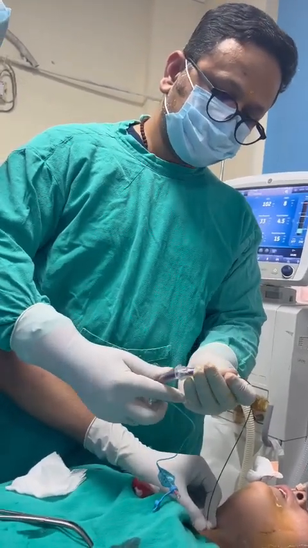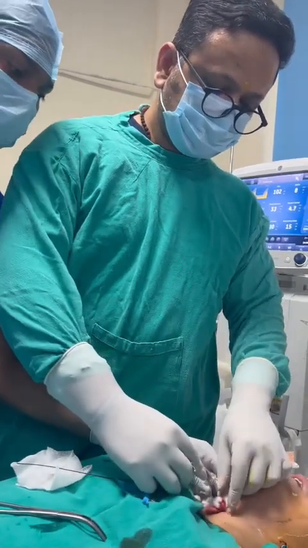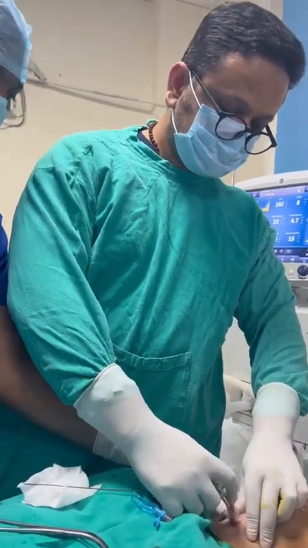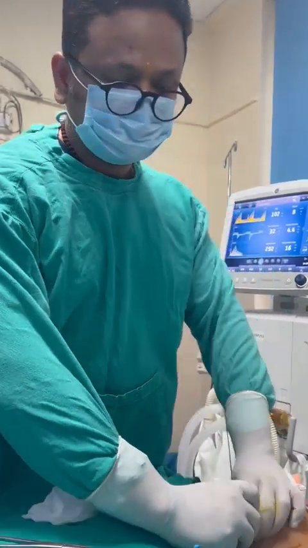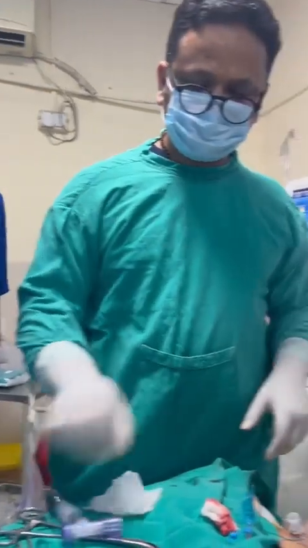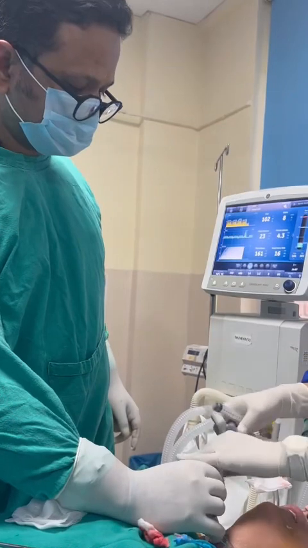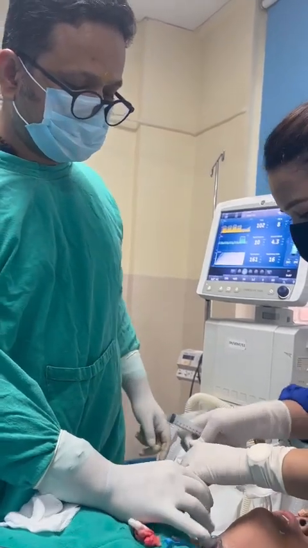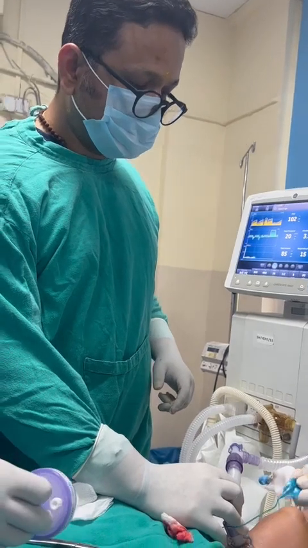Actually, with a short neck, the problem is that your patient has such a small space to operate. That's why it becomes tricky. So, catheter mount. Better disconnect this catheter mount. Inflate this tube. Inflate this one. No problem.